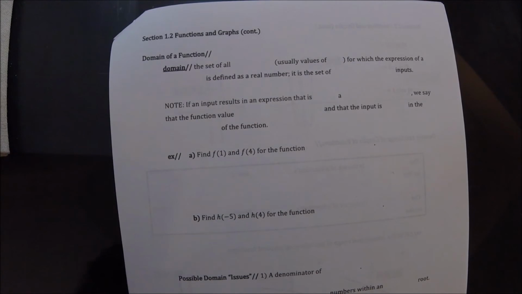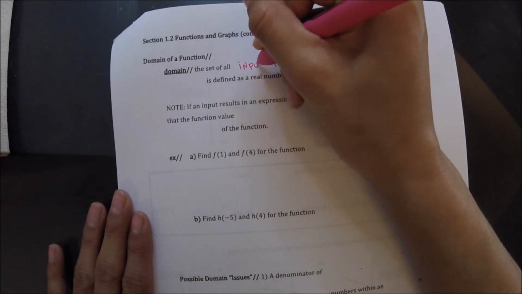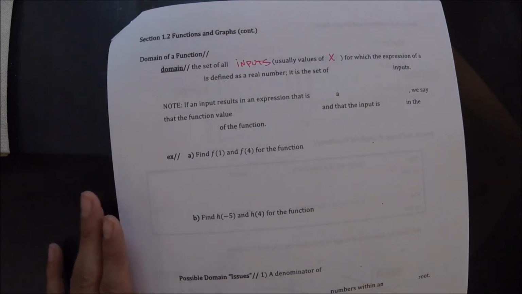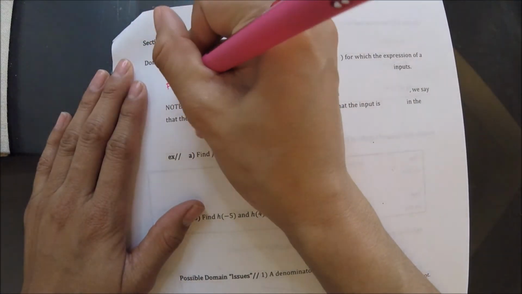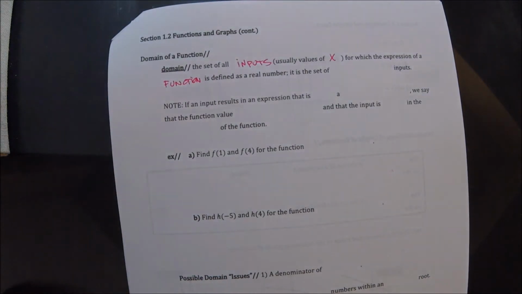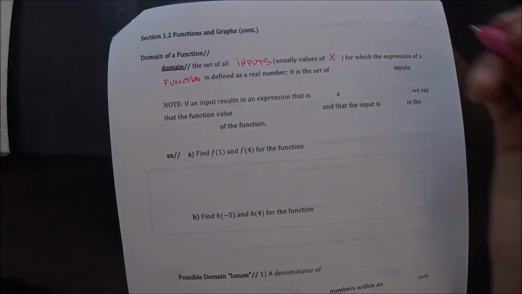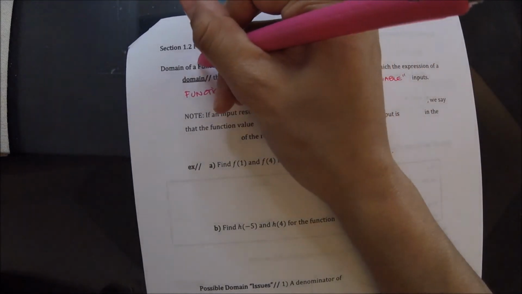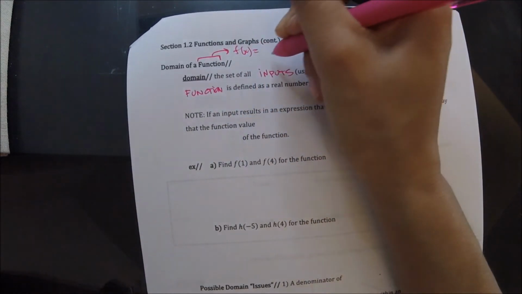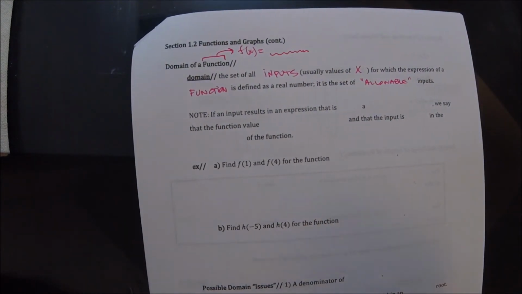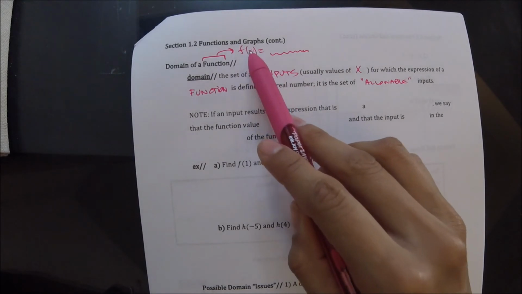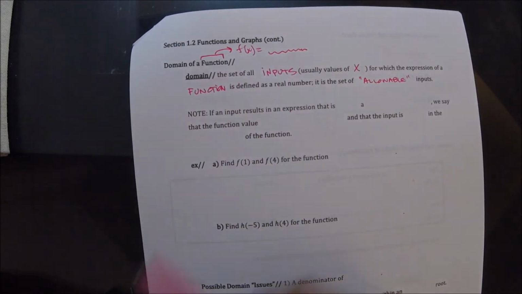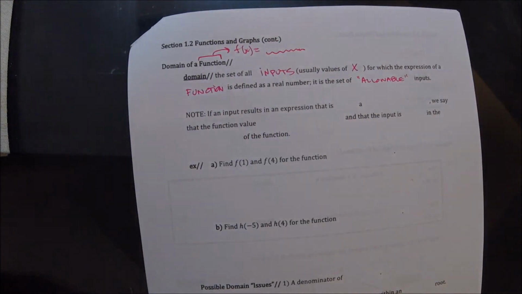So let's go on to page 5. Now talking about the domain of a function. The domain is the set of all inputs, usually values of x, for which the expression of a function is defined as a real number. So basically, it's the set of allowable inputs. Remember, now we're thinking of a function as f of x equals some expression. Sometimes there are certain numbers that you're not going to be allowed to plug in for x, so we have to leave those numbers out of the domain.